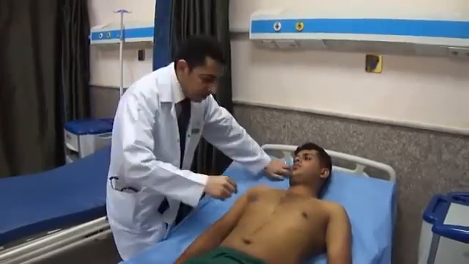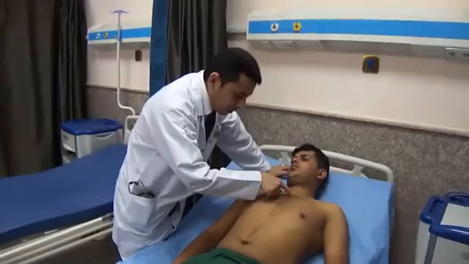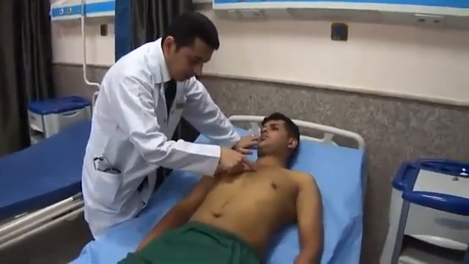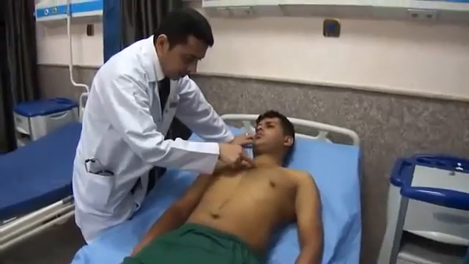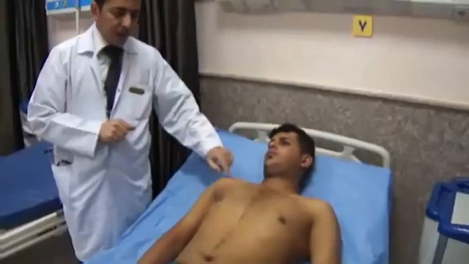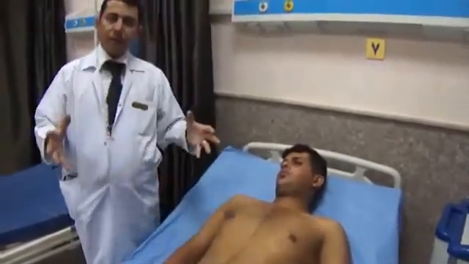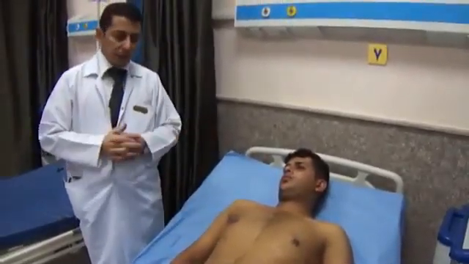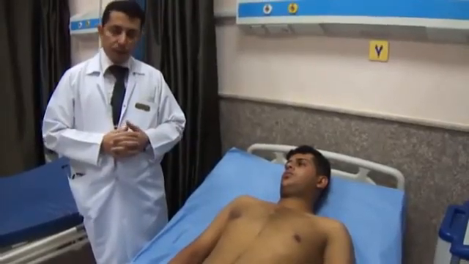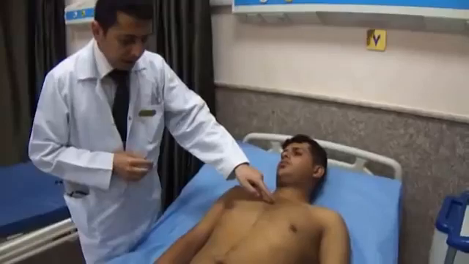This scar may include, first of all, the median sternotomy scar. Here, just here, it extends from the upper to the lower part of the sternum. This is used in open heart surgery for valve replacement, whether mitral or aortic. It can also be used in cardiac surgery.